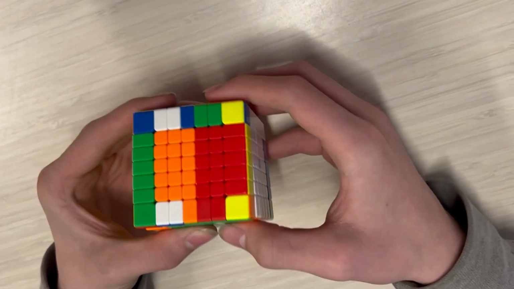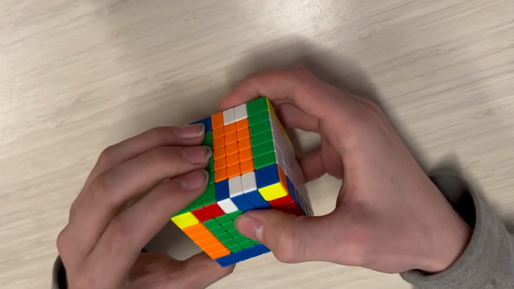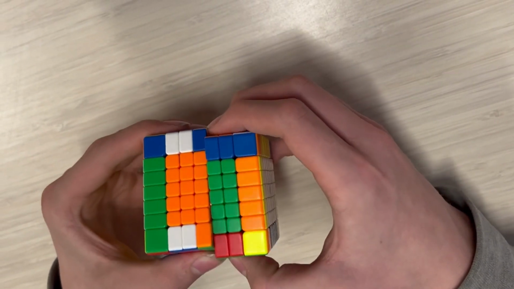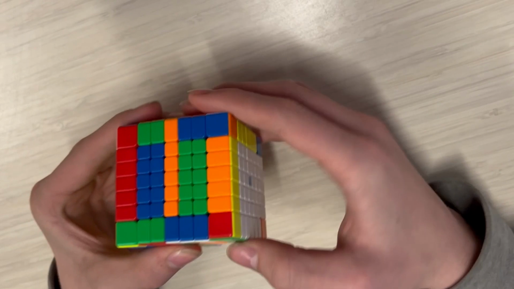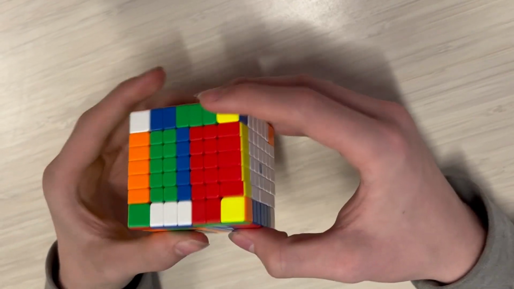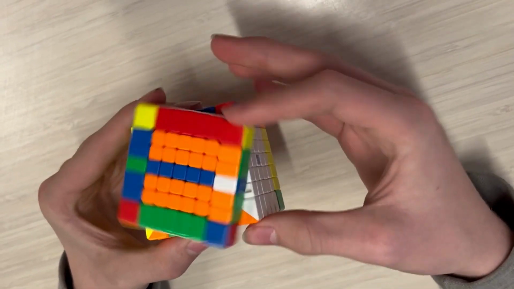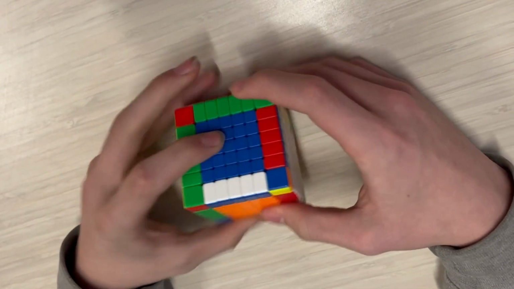So if you do the algorithm I just showed, so 3 up, top twice, 3 up, top twice, 3 down, top twice, cube down, 3 down, top twice, 3 down, top twice, middle up, and that would be it.